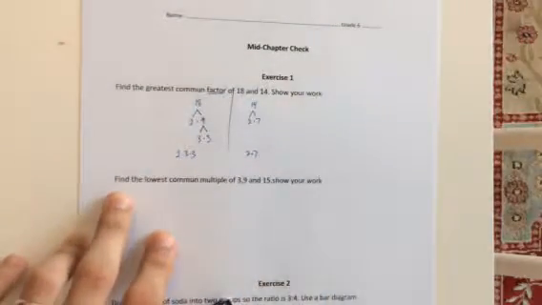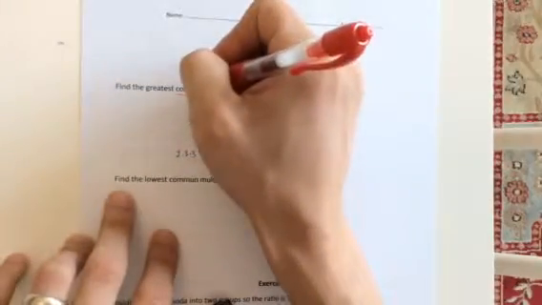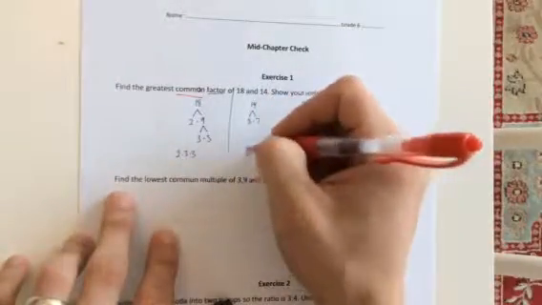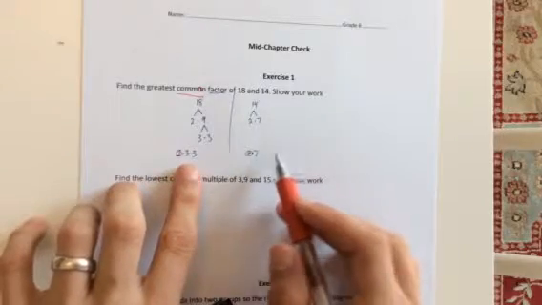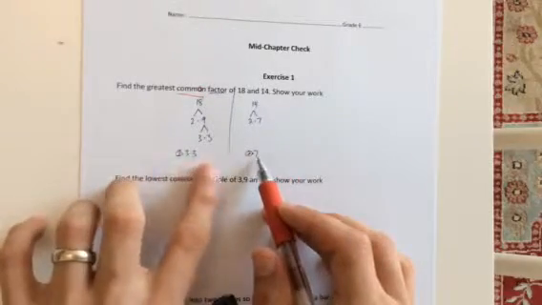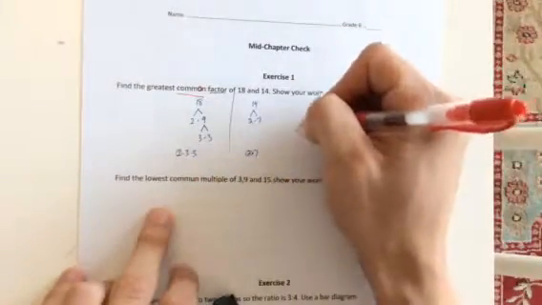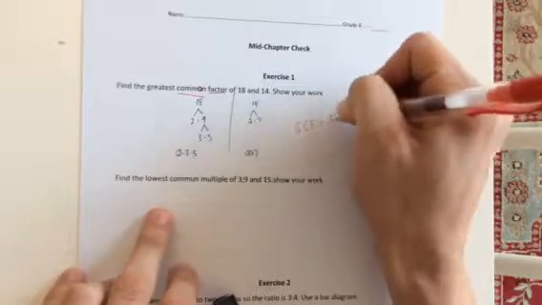Okay, so the factors that they actually have in common are 2. So they both have a 2. Do they both have 3s? No, this one doesn't have a 3. And this one has a 7, but this one doesn't. So the factors that they have in common are 2. So my greatest common factor is 2.